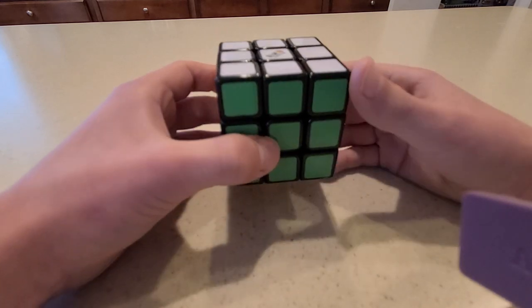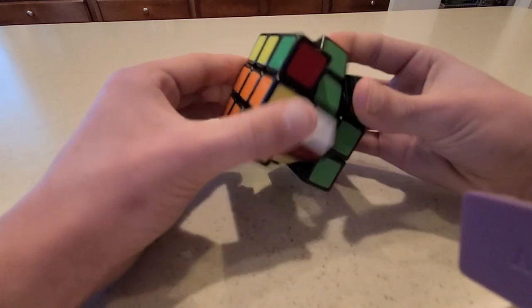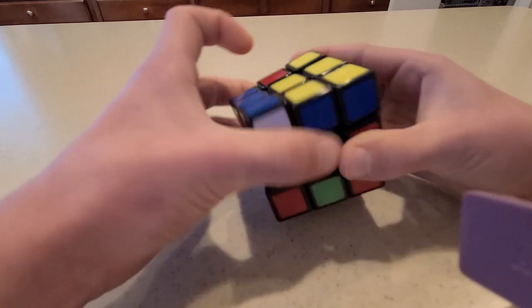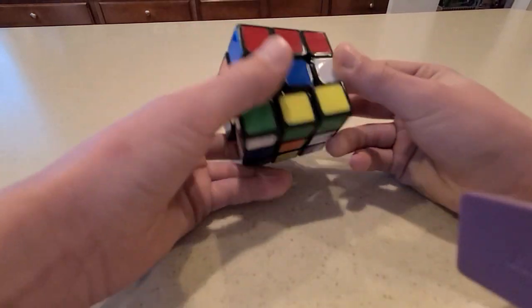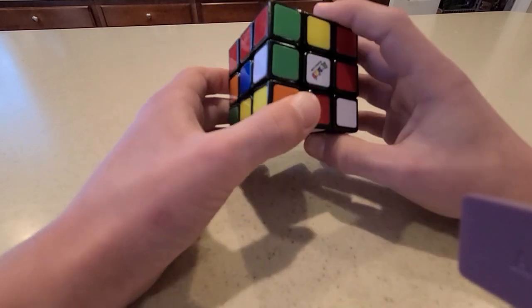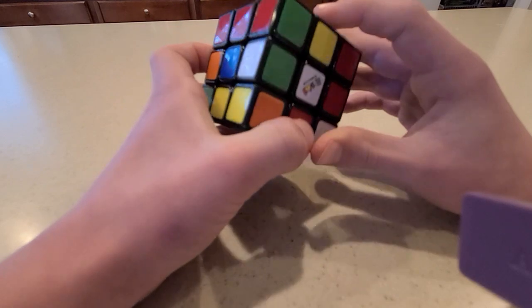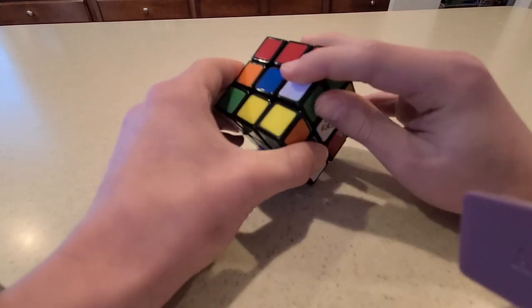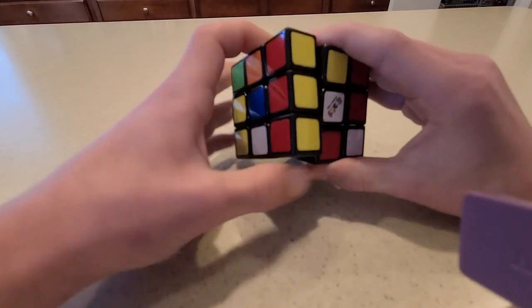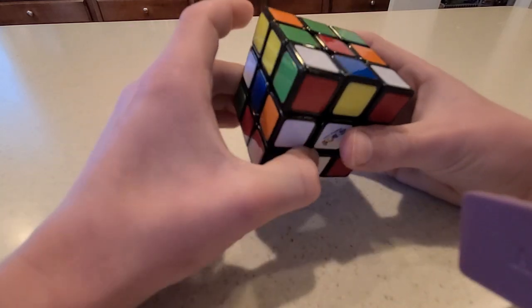So let's go ahead and mix up our cube after a while of getting to know the cube. Let's just do some random moves and scramble it up. Now that we've done that, our first step in the video is we're going to want to make a white cross. So we're going to bring all of our white edge pieces to the side with the yellow center, like how I just did right there.